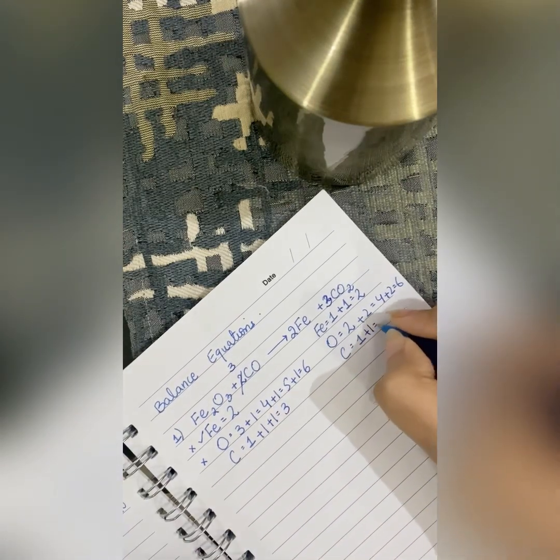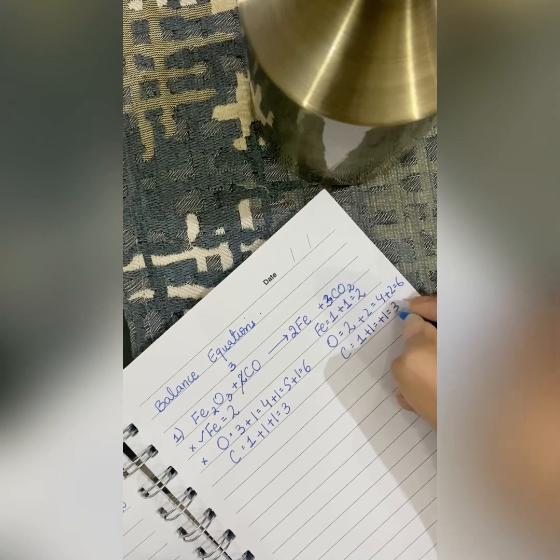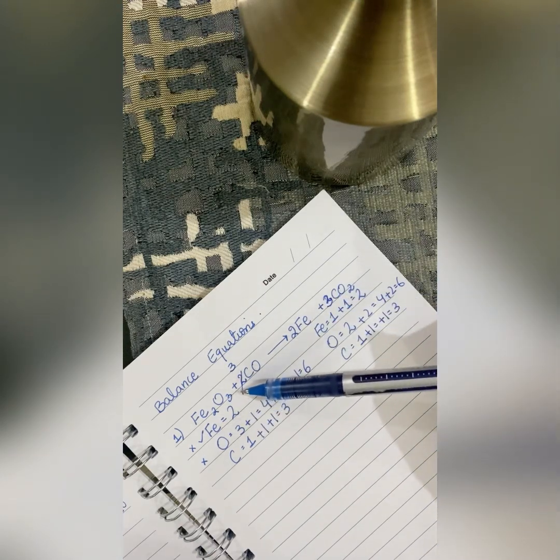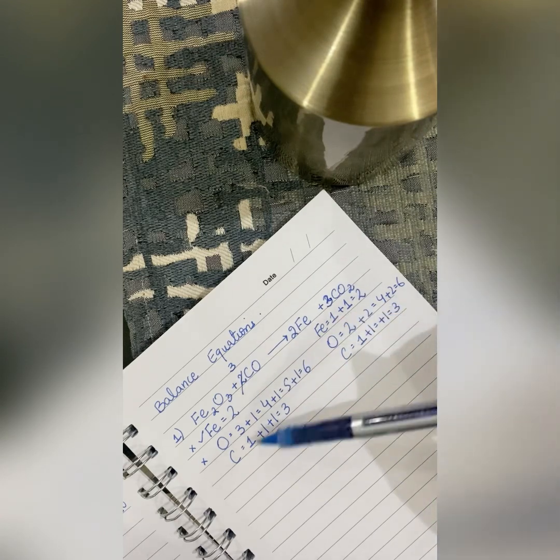That means if your equation is not getting balanced by a smaller number, that is 2, you can try another number in order to balance it. As in this equation, you have seen that when I added 2 on both sides, the equation was not getting balanced. So I added a 3 instead of a 2 and the equation is properly balanced now.